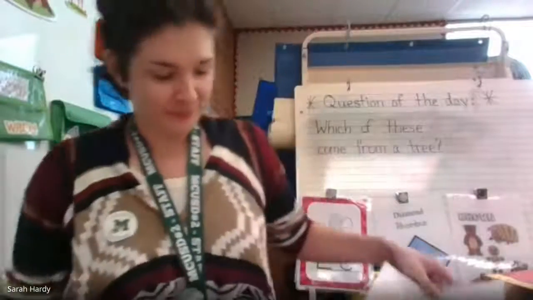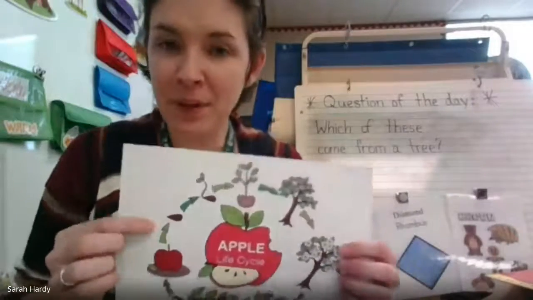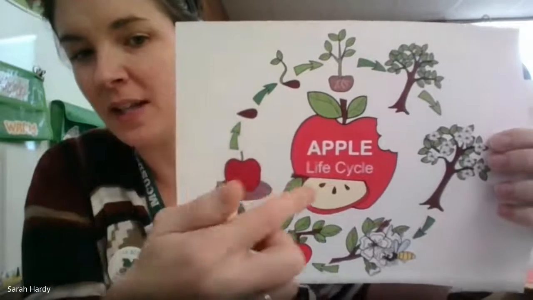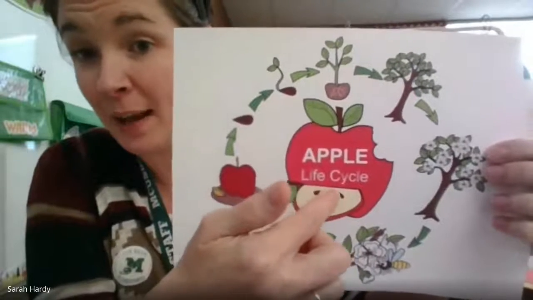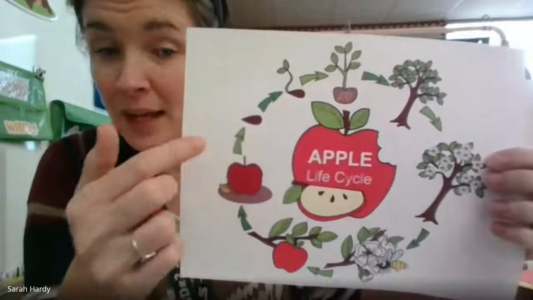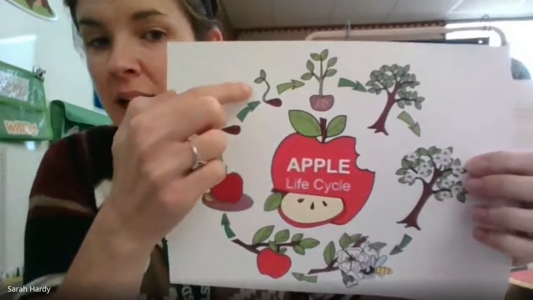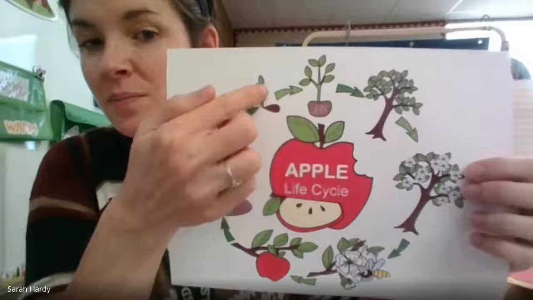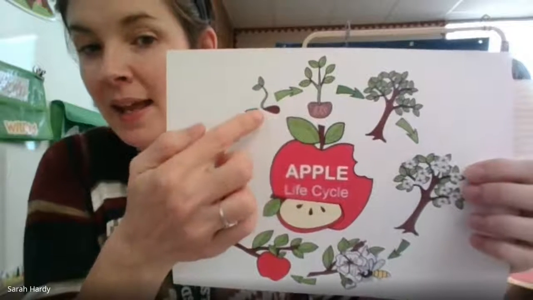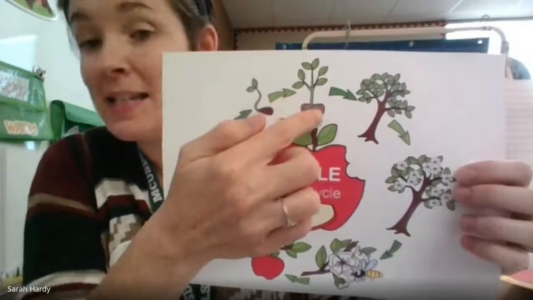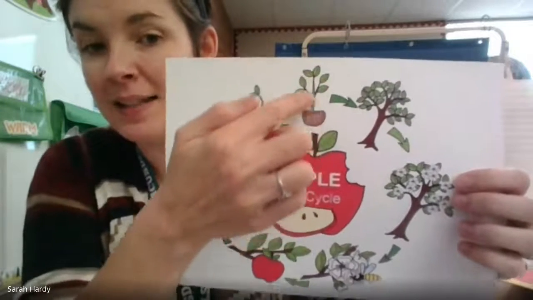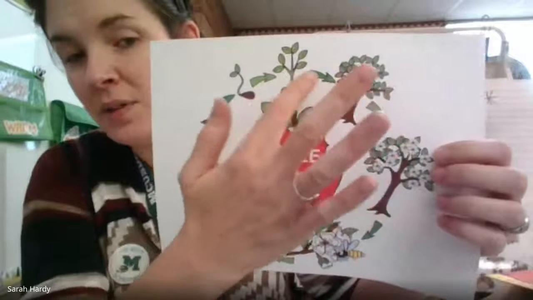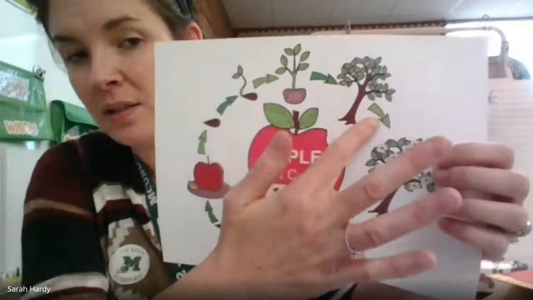An apple always starts out as a teeny tiny apple seed. And if you've eaten an apple, you know that the inside and the middle of the apple has apple seeds, right? So the seed turns into a seedling. A seedling is when the plant begins to form. And then the seedling becomes a sapling. A sapling is just a young tree. And the young tree keeps growing and growing until it's an adult tree.